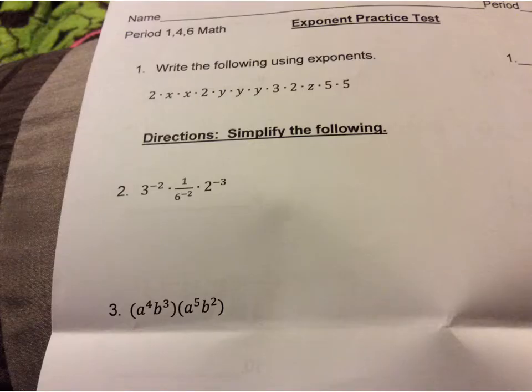Okay, problem number 2. We have 3 to the negative 2nd times 1 over 6 to the negative 2nd times 2 to the negative 3rd. So the way I taught you to do this was, I'm going to draw one fraction bar. Right now, if I were going to draw a fraction bar, it would look something like this. So I know what's on top and bottom.